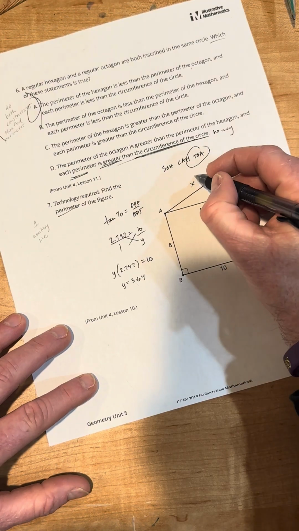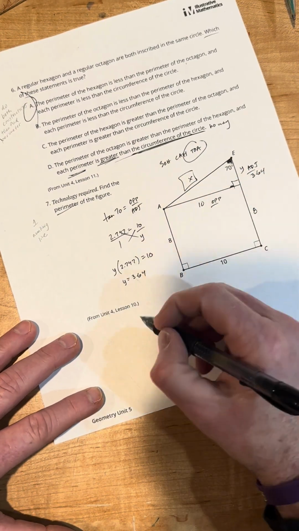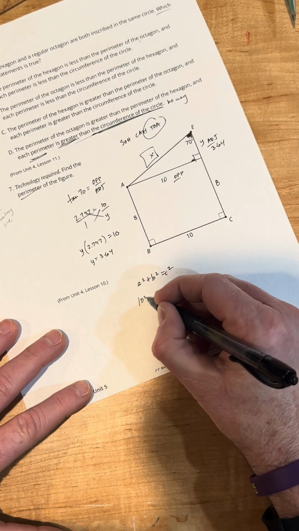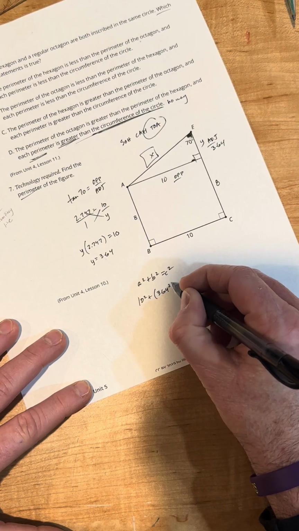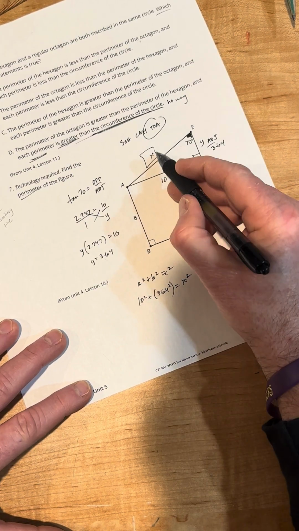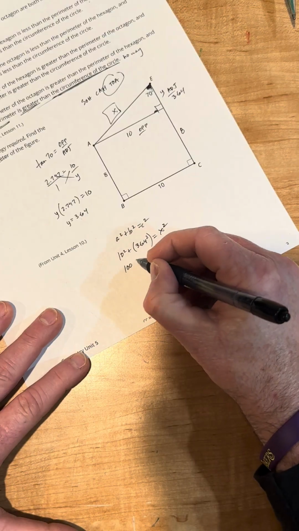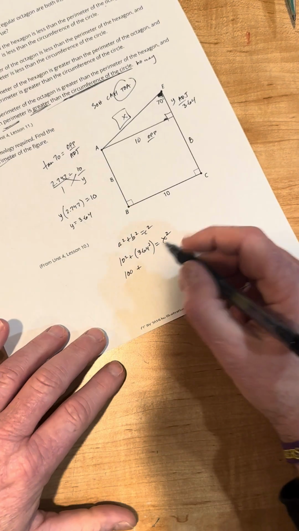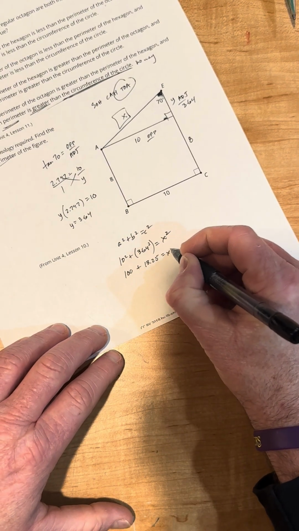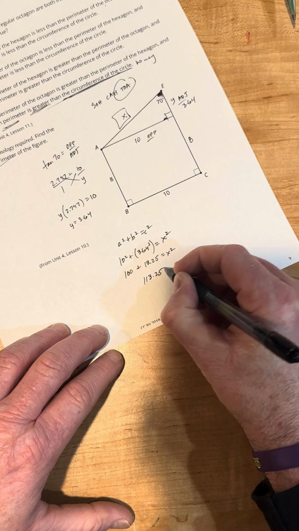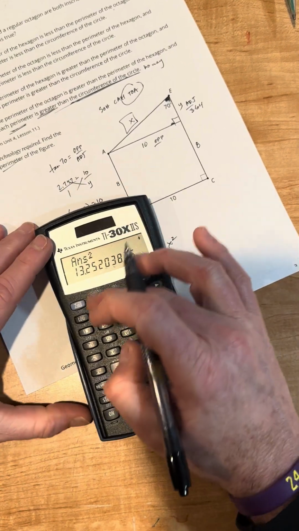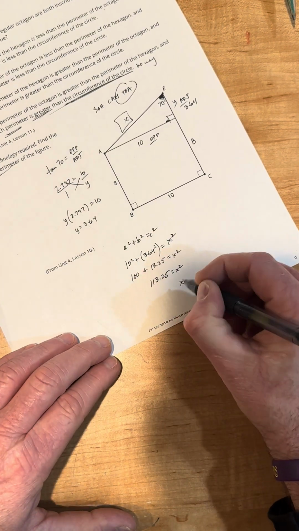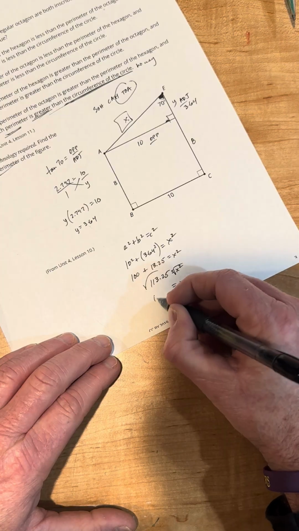Now to find x, we're going to use Pythagorean. So a squared plus b squared equals c squared. So 10 squared plus 3.64 squared equals x squared, right? So 100 plus 13.25 equals x squared. So 113.25 equals x squared. Square root both sides, x equals 10.64.